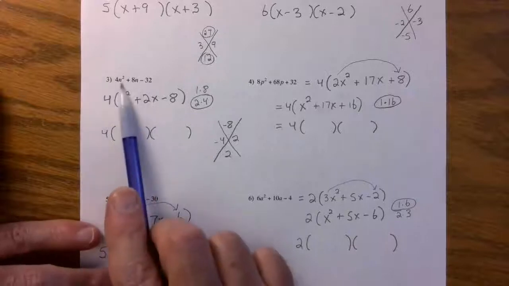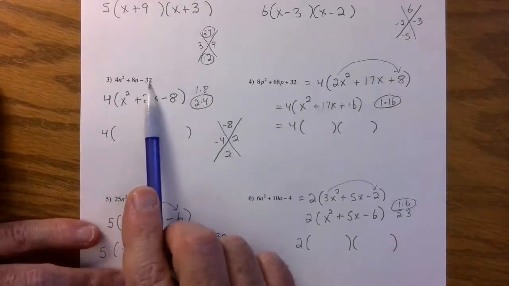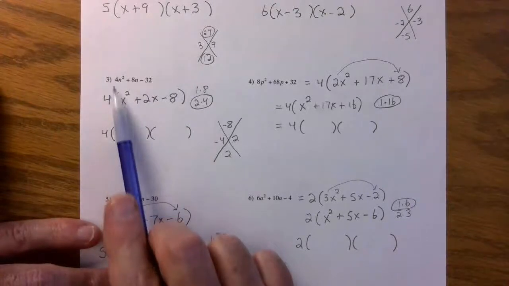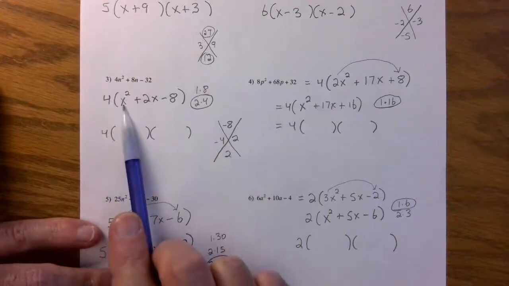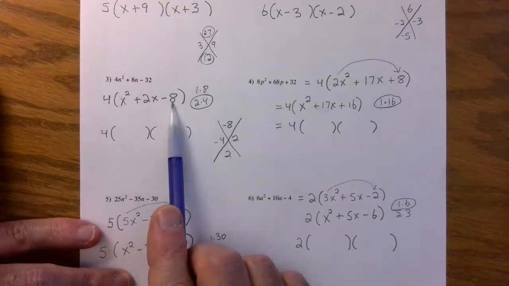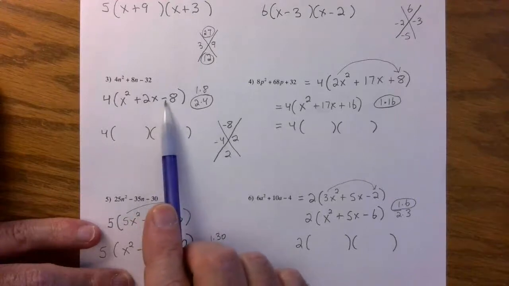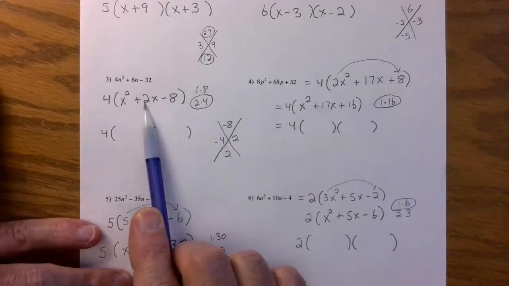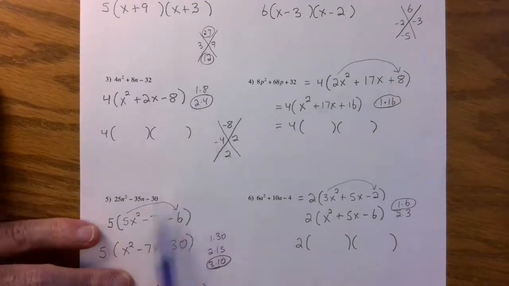All right, we can factor out a 4. That's the common factor of 32, 8, and 4. Take out the 4. That leaves us with a quadratic that looks like this. All right, so we're looking for two numbers. When they're multiplied together, you get 8, and when you subtract them, you get 2. So that's 2 and 4.